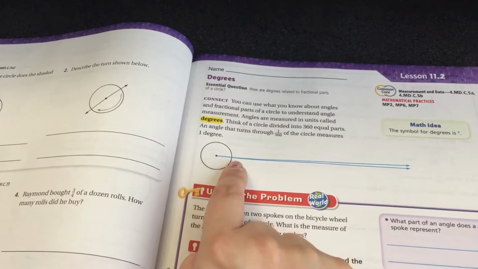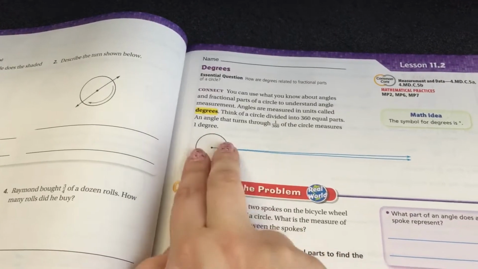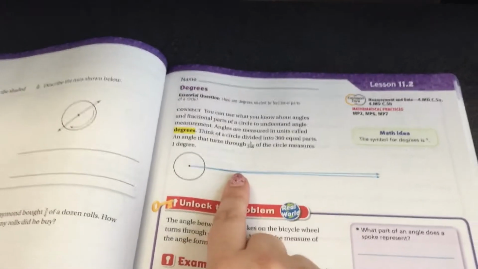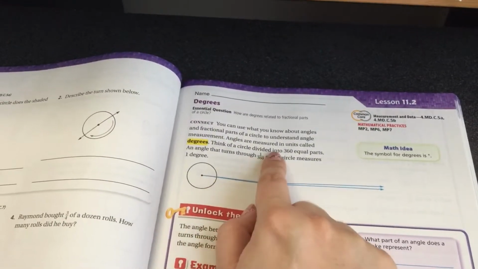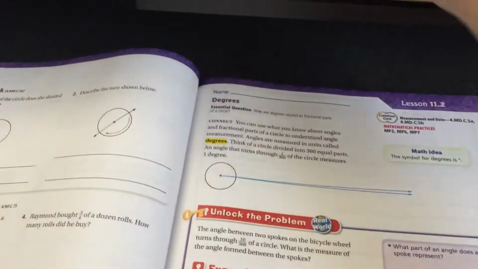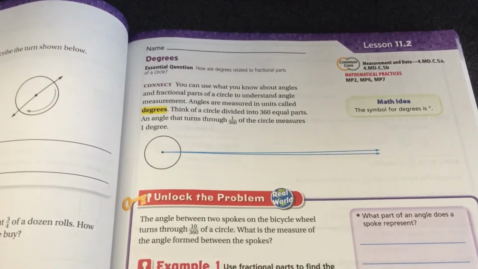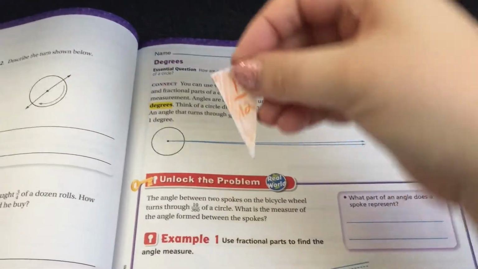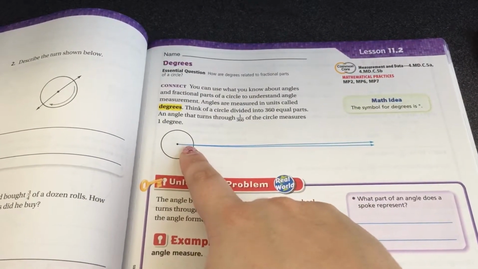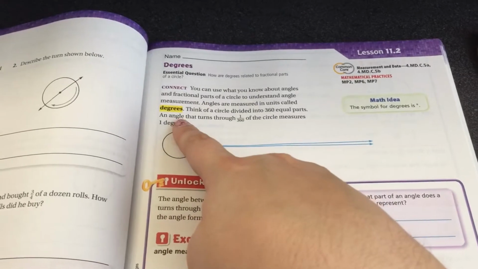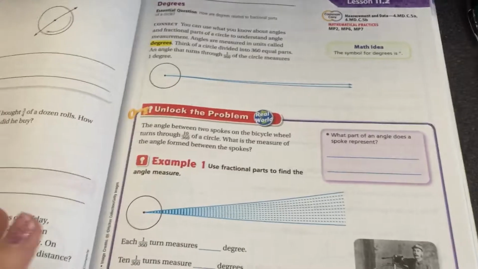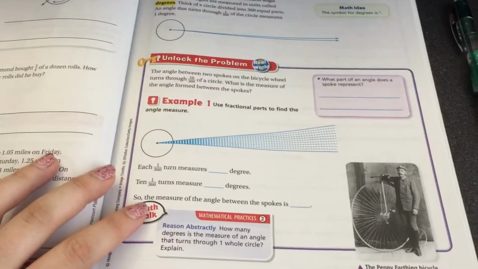But if you take each of those sides of those pieces and extend them outwards, they do form a tiny little gap, which is that angle right there. An angle that turns through 1/360th of a circle. Remember yesterday we talked about turns, and we took the 1/12 size piece and we turned it all the way around. This is going to be a 1/360th size piece that we turn all the way around 360 times. So it's the same idea, it's just much smaller pieces.